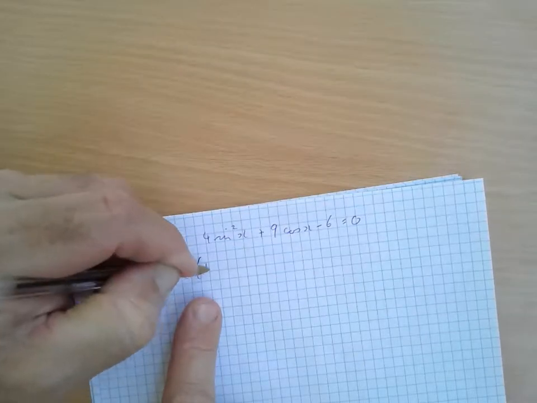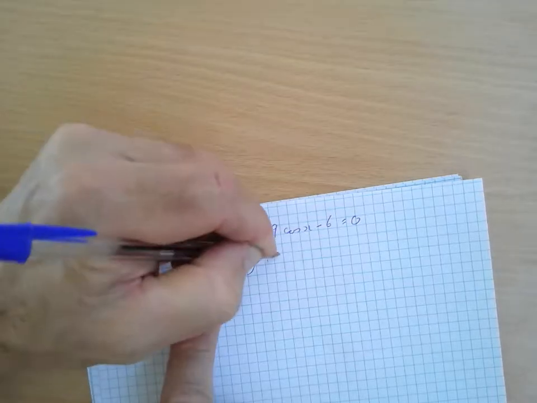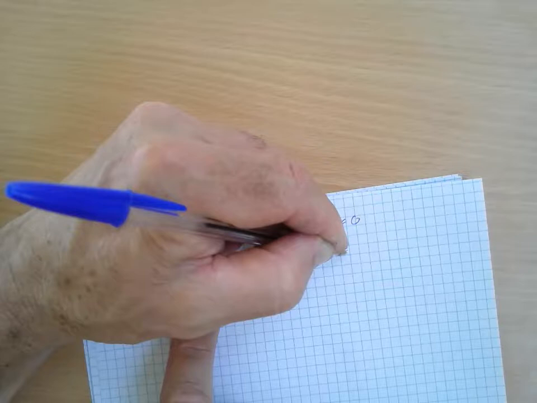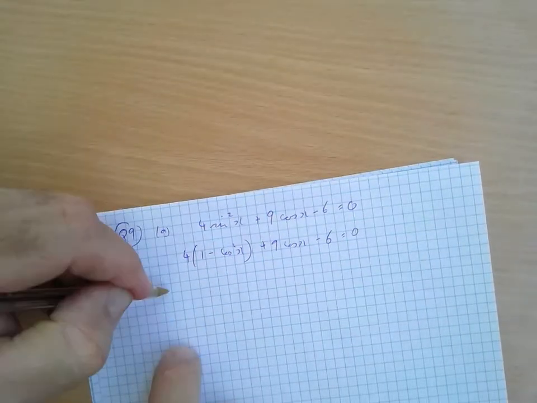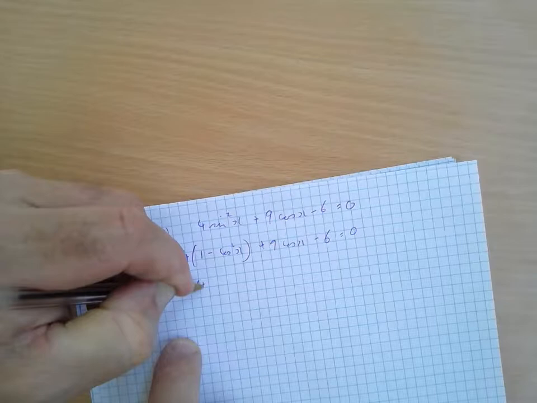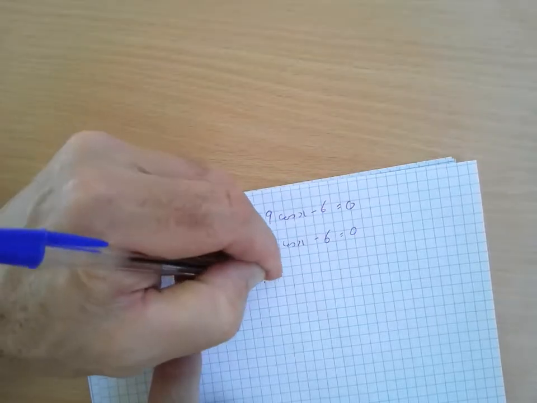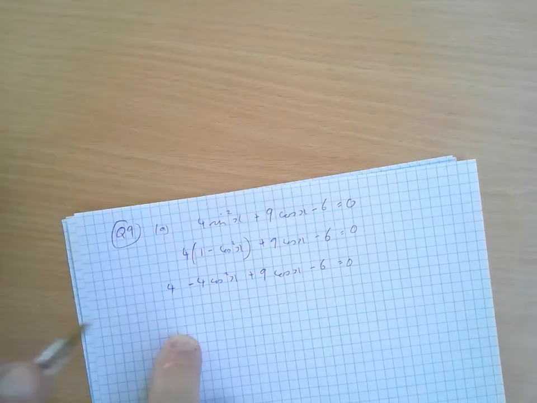open brackets, 1 minus cos squared x. Still plus 9 cos x minus 6 equals 0. Expanding out the brackets, I get 4 minus 4 cos squared x plus 9 cos x minus 6 equals 0.